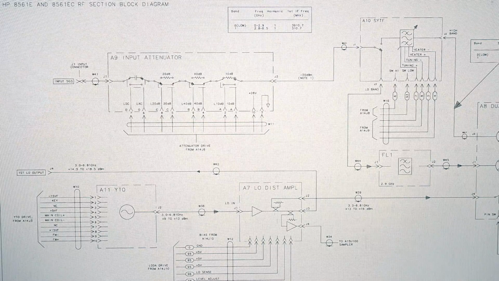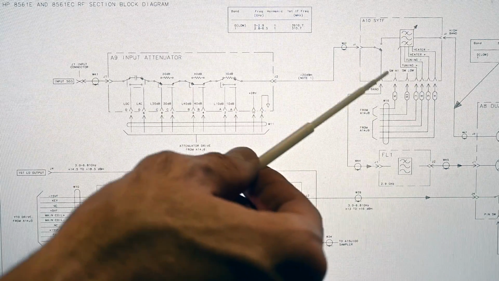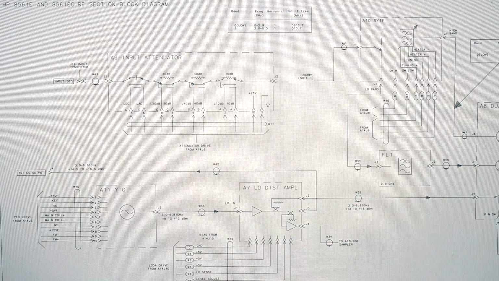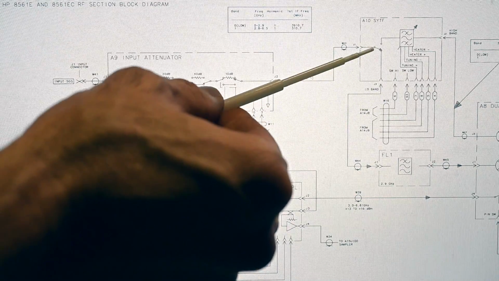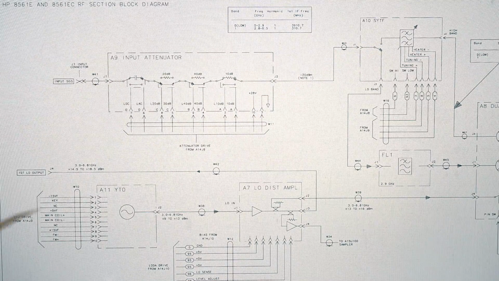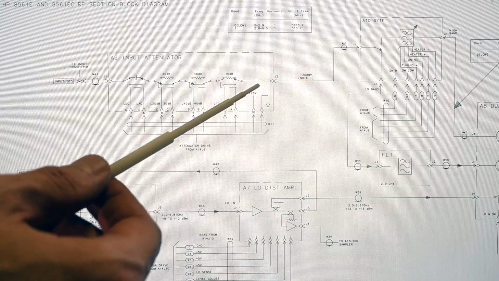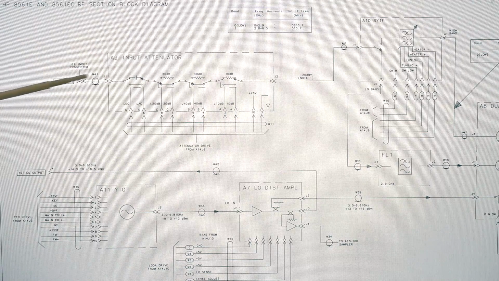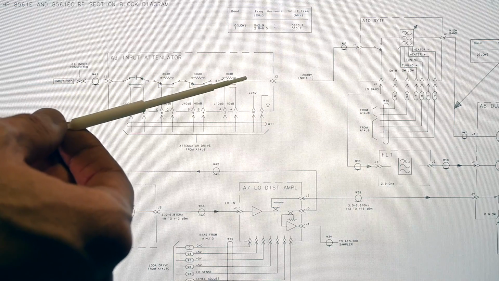So I think that what we should try to do is take a look at this switch and YIG-tune filter, but just in the low band position, because there's a huge amount of attenuation in the lower frequencies, which means that this switch would have been in the position as it's shown here. So I think what we should do is connect this to another spectrum analyzer with a tracking generator. So have the output of the tracking generator go into the attenuator. We know it's functioning correctly.